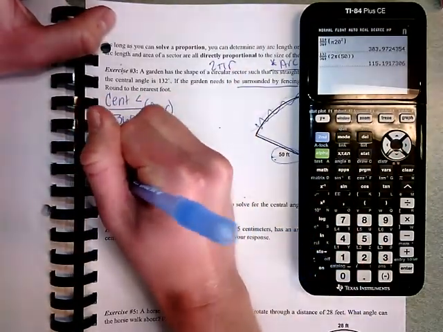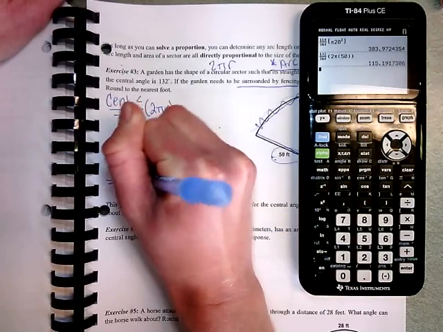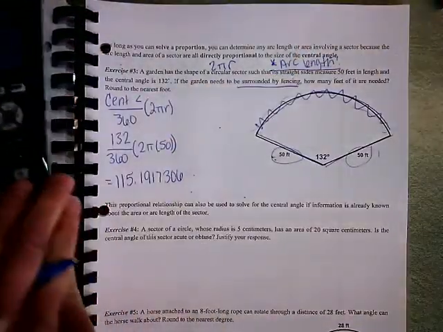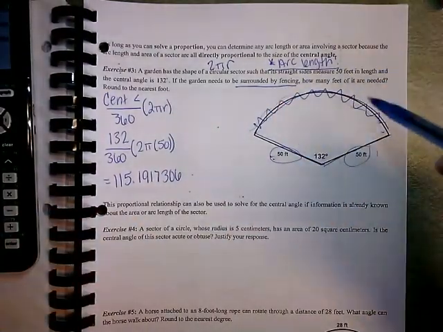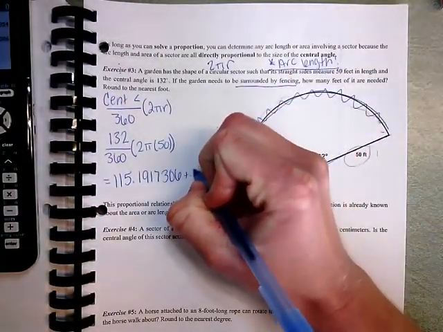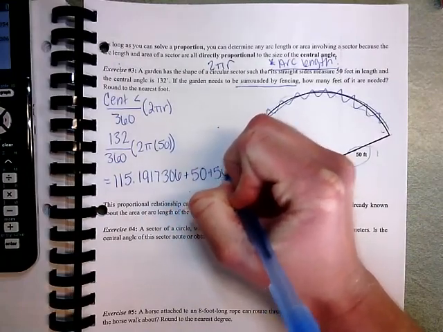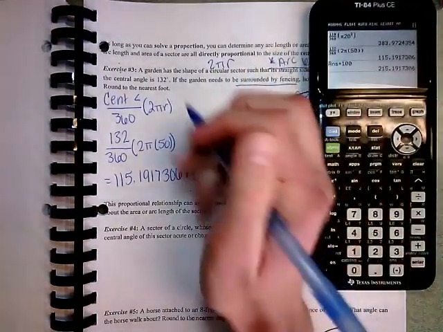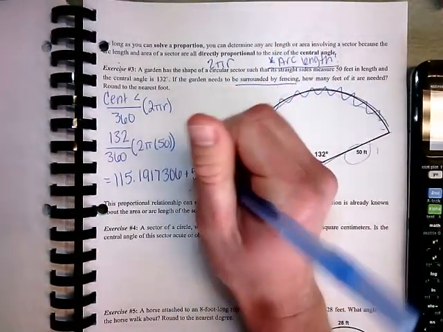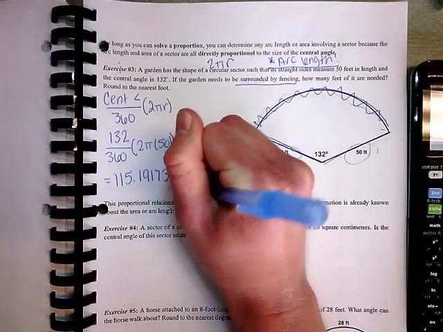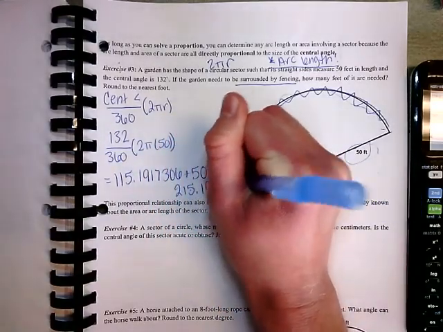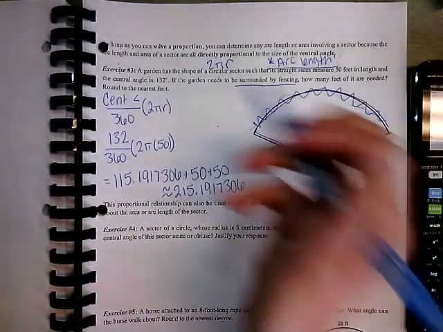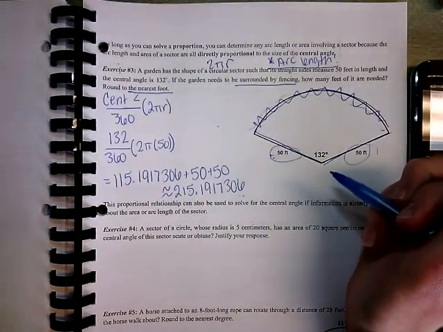Okay, so this is equal to 115.1917306. Okay, now like I said, we want the total fencing around it all. So we need to add 50 plus 50. So essentially we are adding 100 to this, so plus 100. So our answer is 215.1917306. So round to the nearest foot.